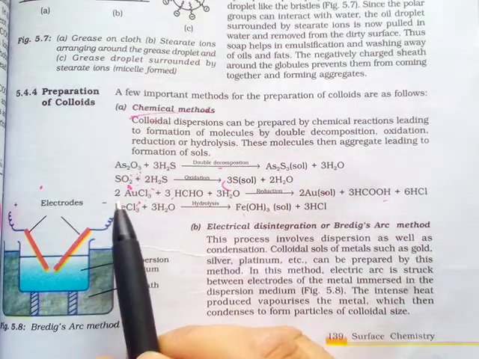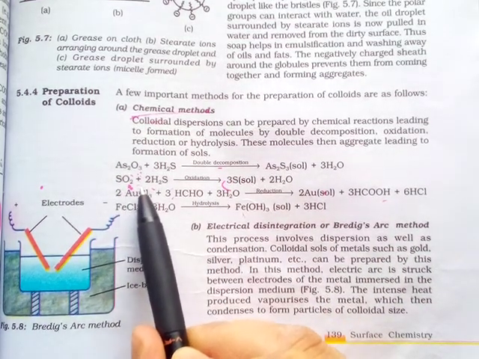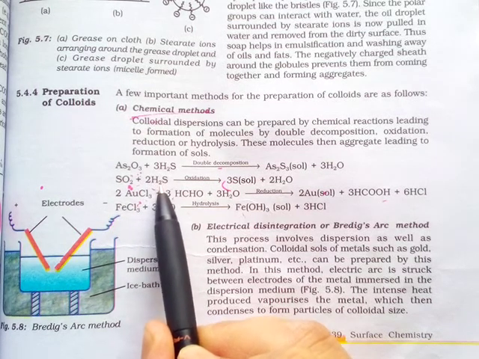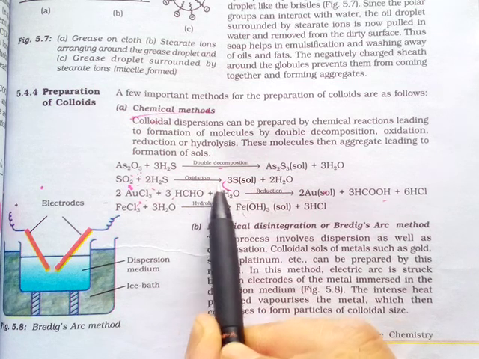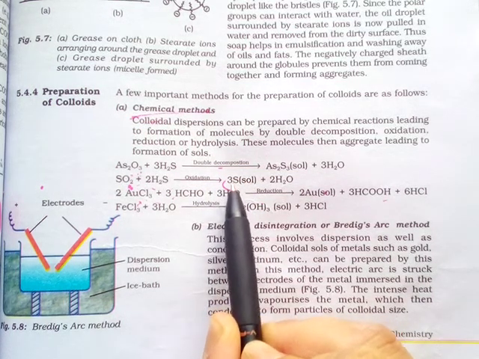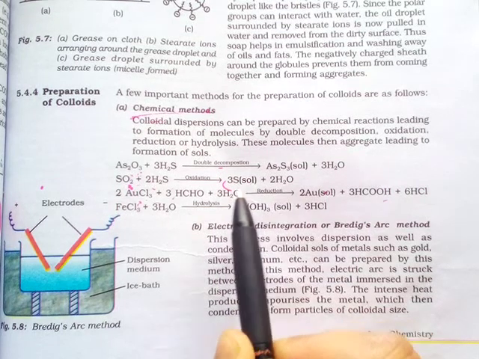And another example we can take is a sulfur Sol. Here sulfur dioxide is treated with 2 molecules of hydrogen sulfide. This is the oxidation reaction, so a sulfur Sol, 3 molecules of sulfur, is formed.